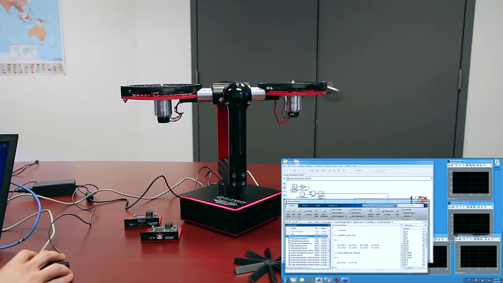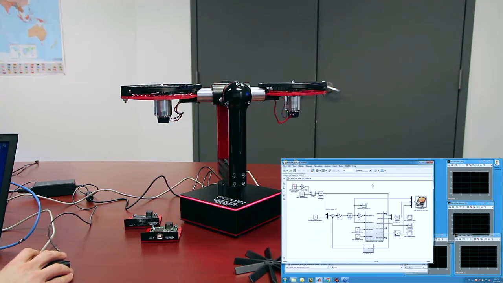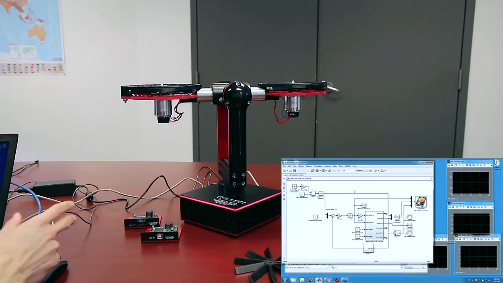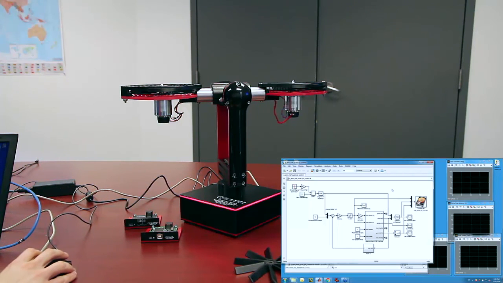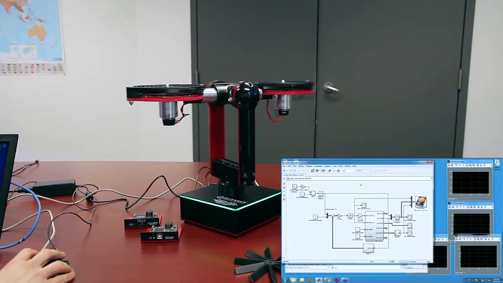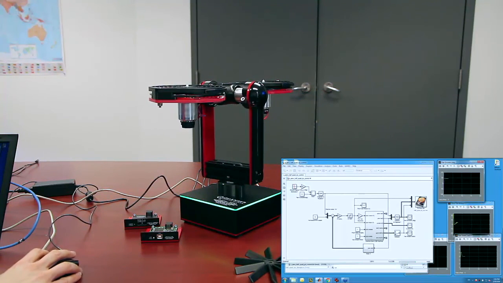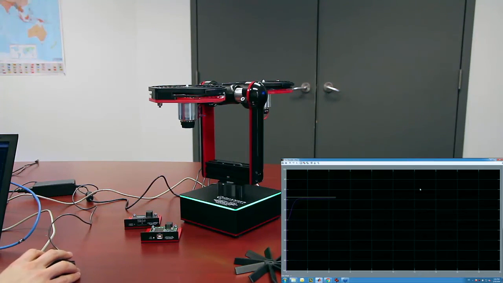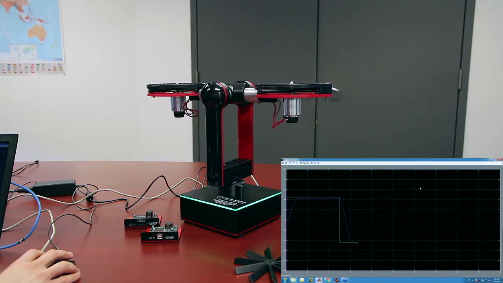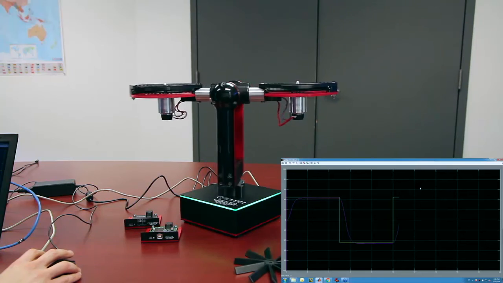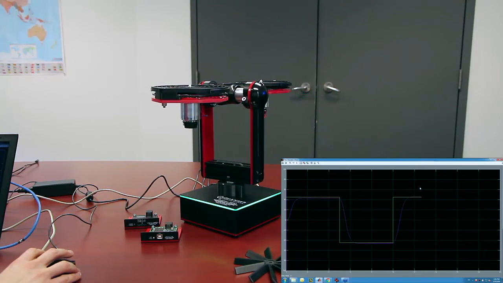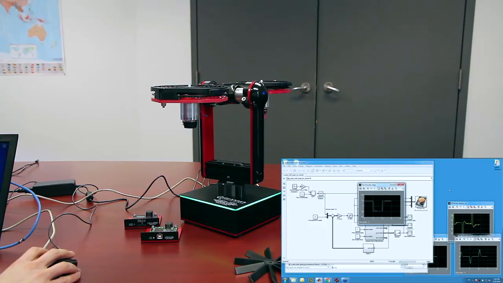So the half quad rotor design, and we'll be changing the yaw plus or minus 45 degrees. So here is the Quarc right there. So it's doing pretty good tracking.